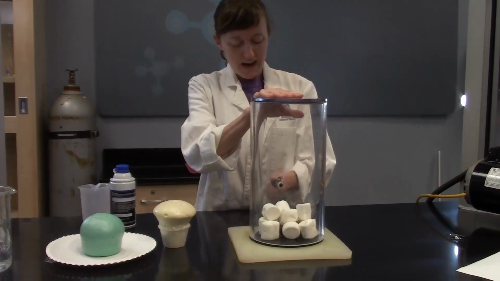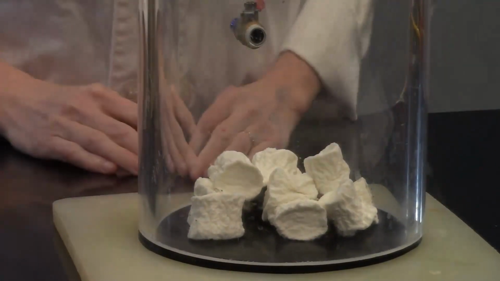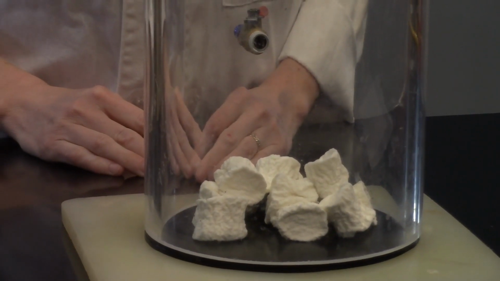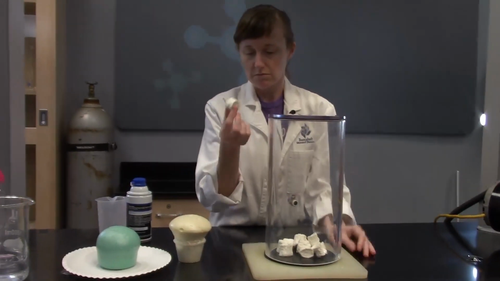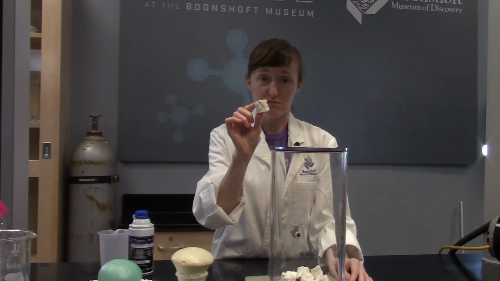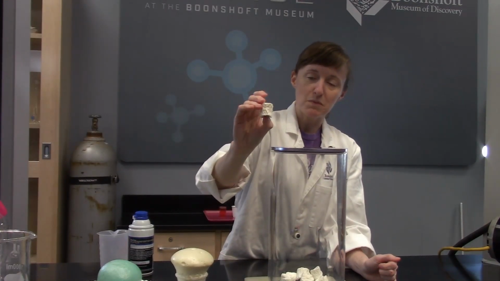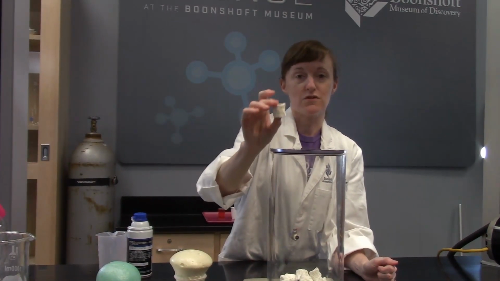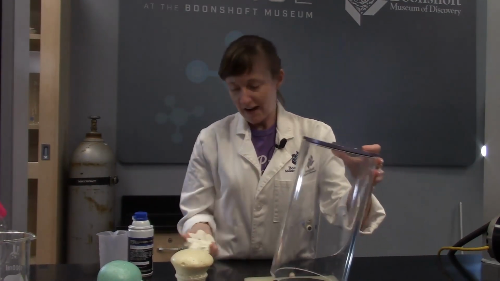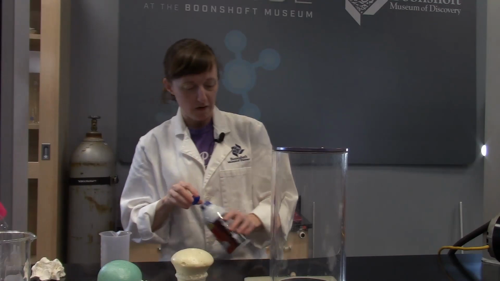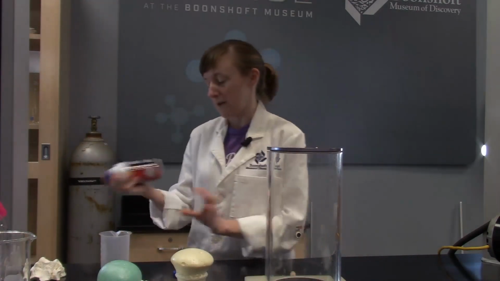If I let that gas back in, something even cooler will happen. Oh no, man, now my marshmallows are just little shriveled up, tiny, sad things. This would not make a good s'more. So that gas has essentially been sucked out of the marshmallow. Pretty cool, right? So we really like this vacuum pump here at the Boonshoft Museum of Discovery. So I'm going to do one more pretty cool science for you using it.